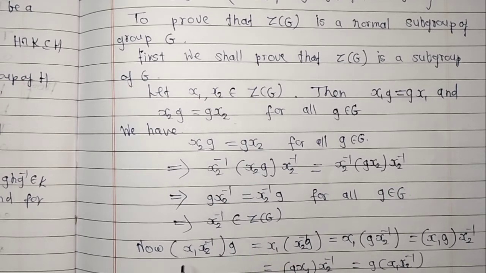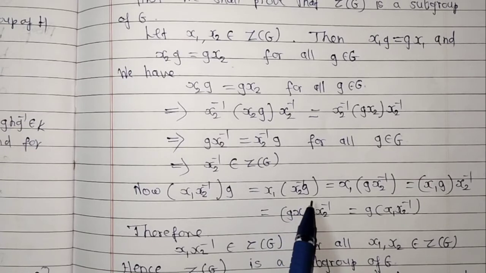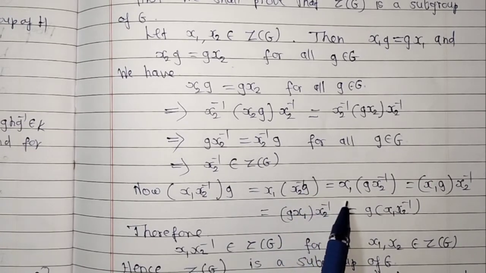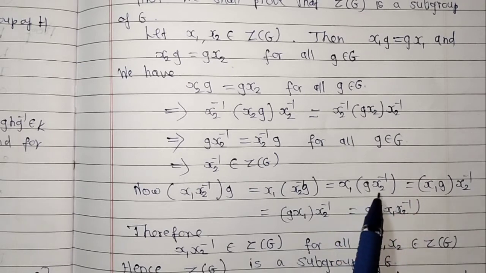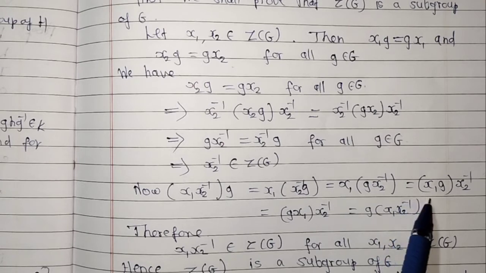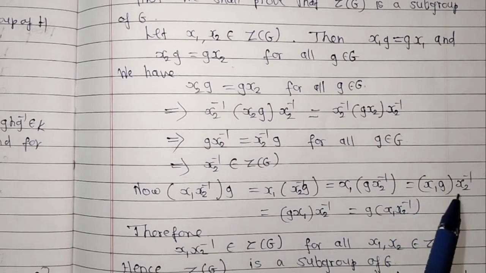Now (x1 x2 inverse) g equal to x1 (x2 inverse g) equal to x1 (g x2 inverse) equal to (x1 g) x2 inverse.